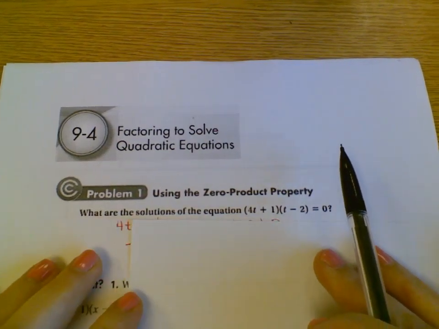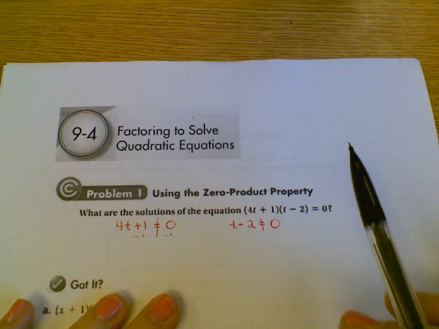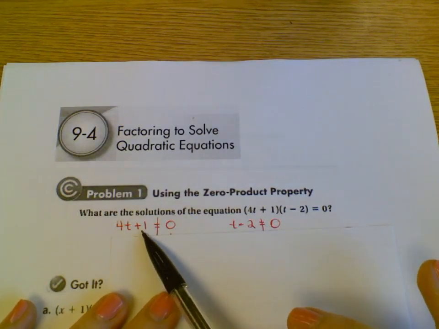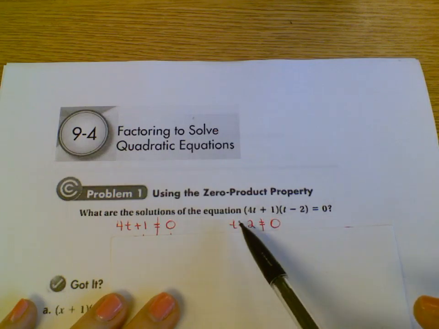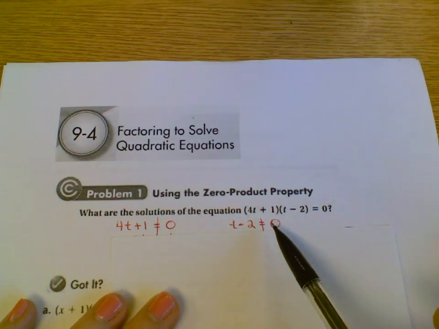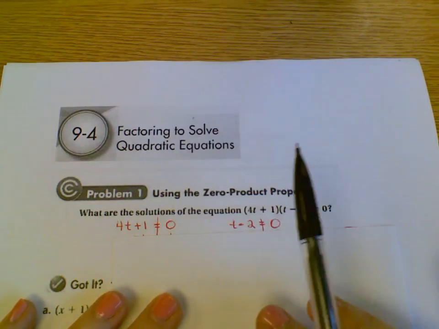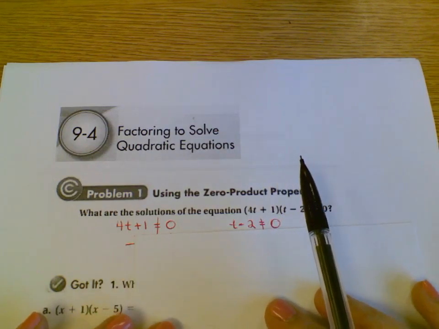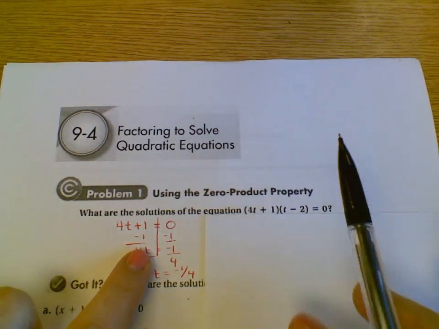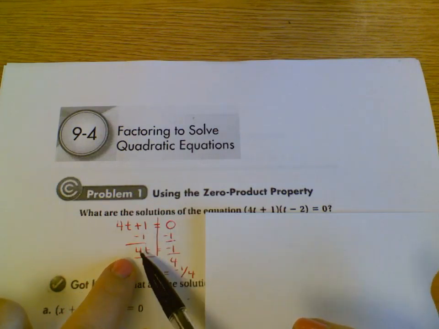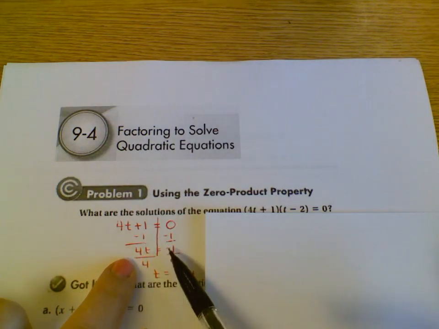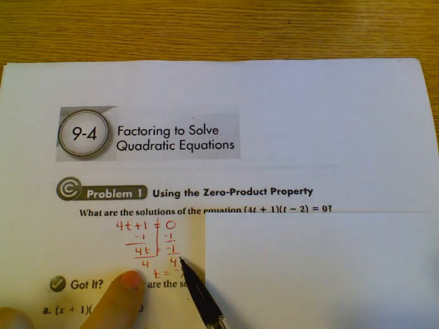So for example, I could set this factor, 4t plus 1, equal to 0, and I could set this factor, t minus 2, equal to 0. Then I'm just going to solve those equations. If I did this first one on the left, I would minus 1 from both sides first. Then I would have 4t equaling negative 1, and then I would divide by 4.